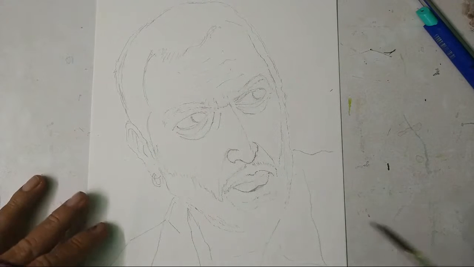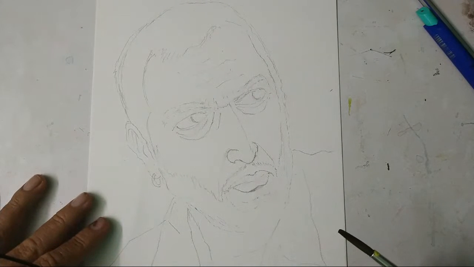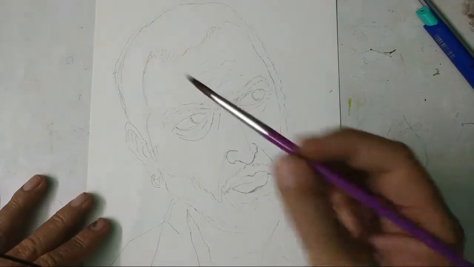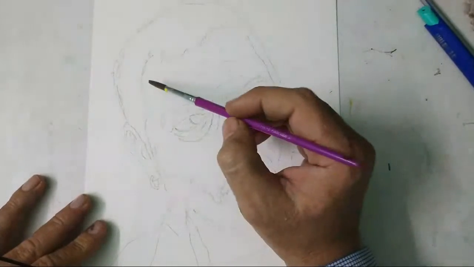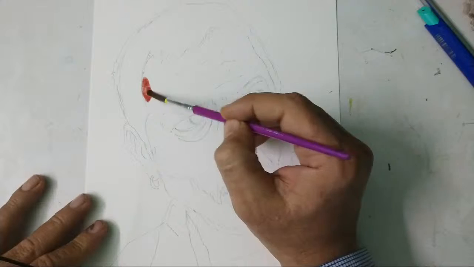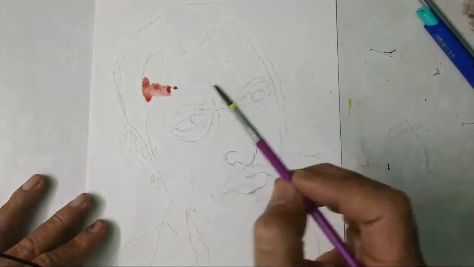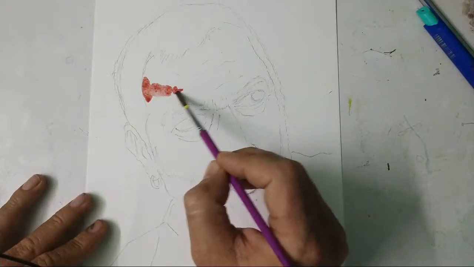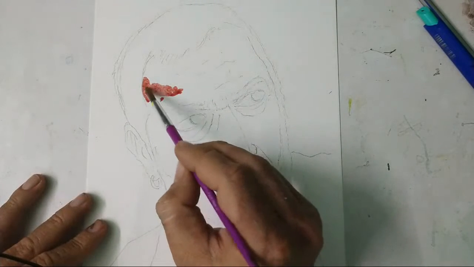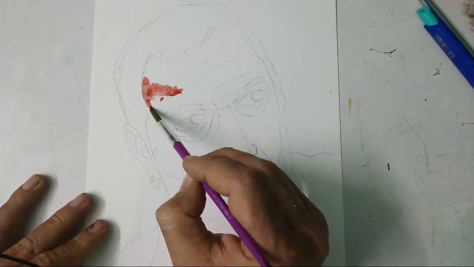Now this is an Indian face. So I am starting to show you the texture which I will use. It is the dark texture which I will be using, this shade. And this will be done more dark later on.